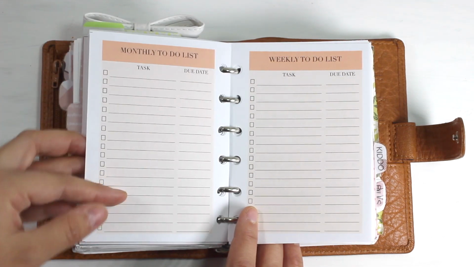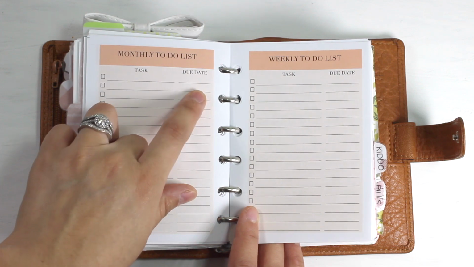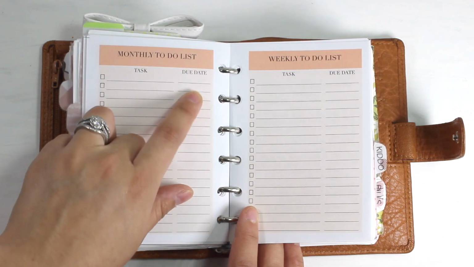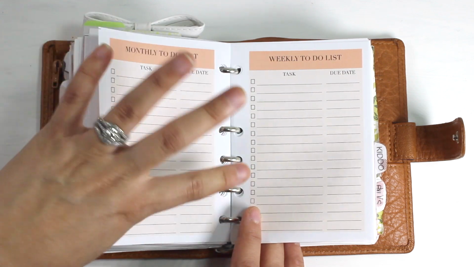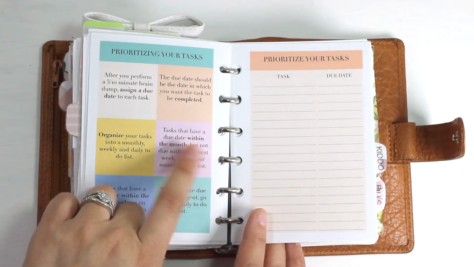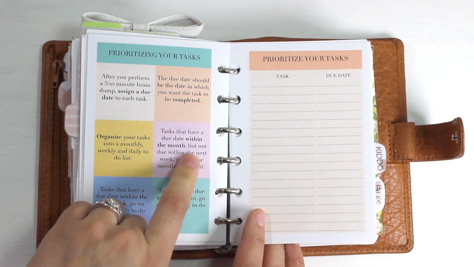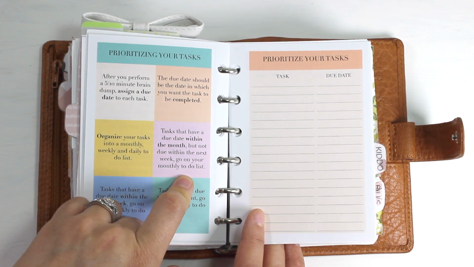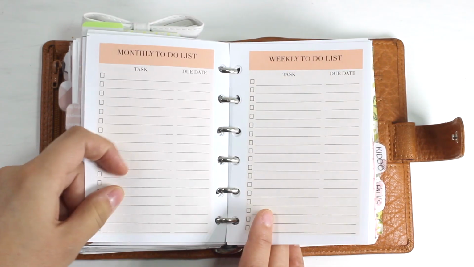So you're going to want to put your task and your due date. Ideally, you're going to want to take the soonest due date and write it at the top so you can finish it first. Now, how do you separate into these 2 to-do lists? The tasks that have a due date within the month but not due within the next week go on your monthly to-do list. So let's say you have some tasks to do in June, but you don't have to do it this week.